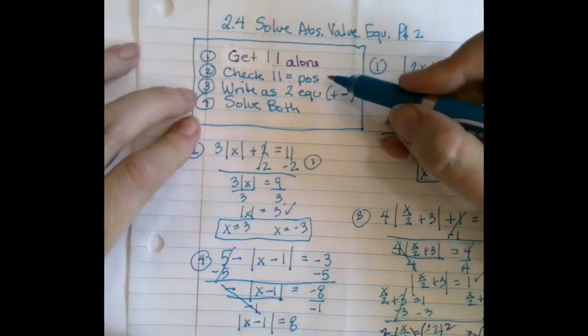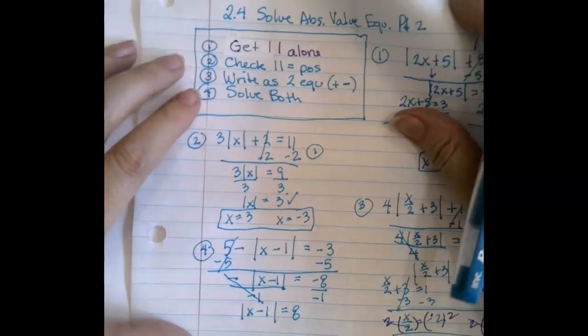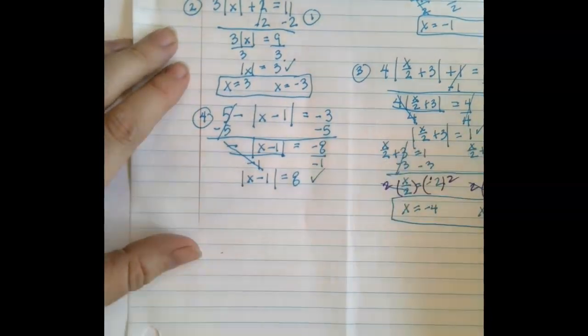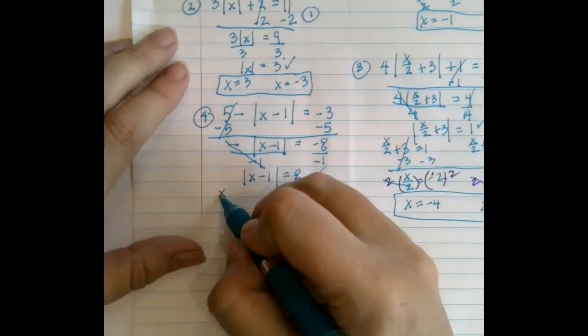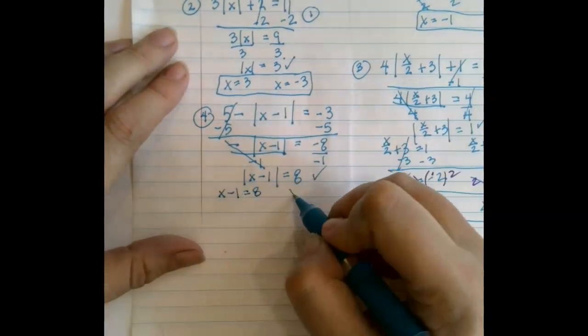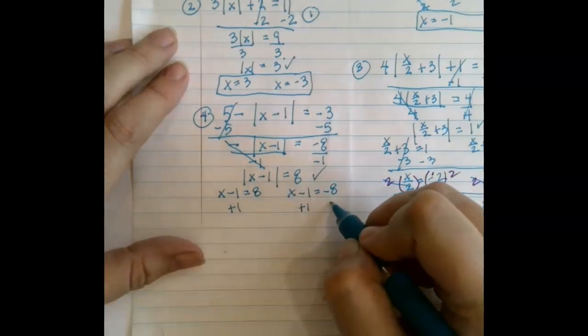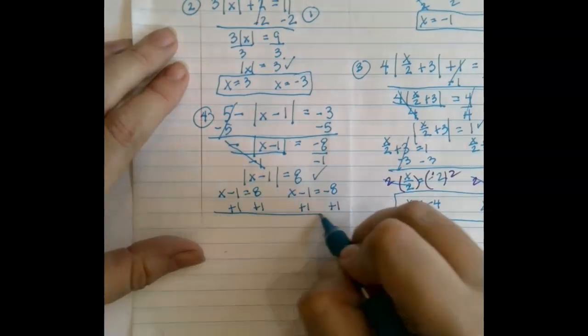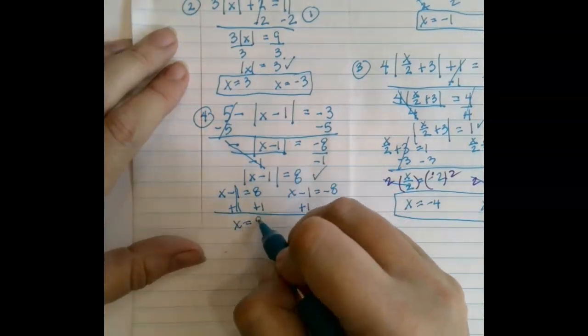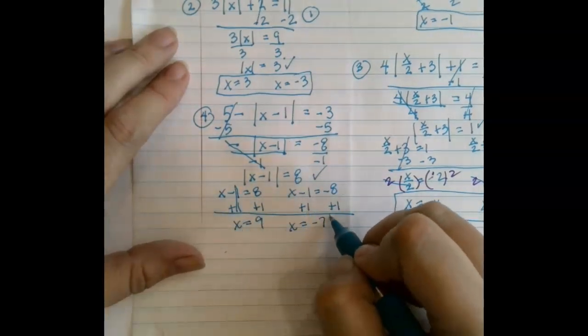Now I can do my check to make sure that it's equal to a positive, and it is now. So now I can write it as my two equations. And now it's super easy. Just add 1. And x equals 9, x equals negative 7. And done.